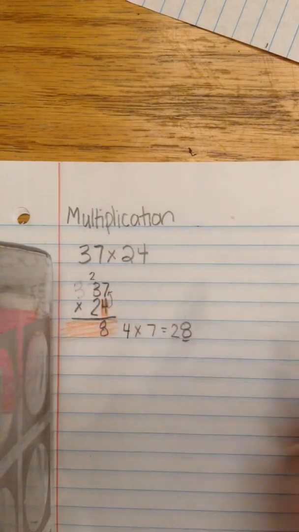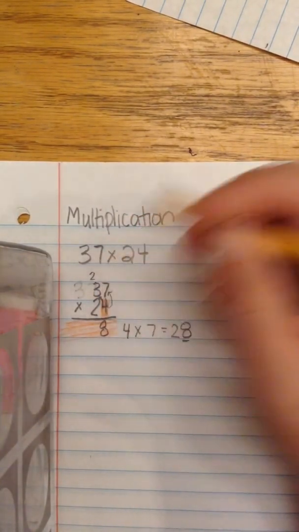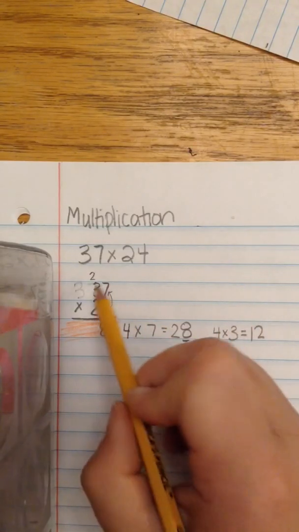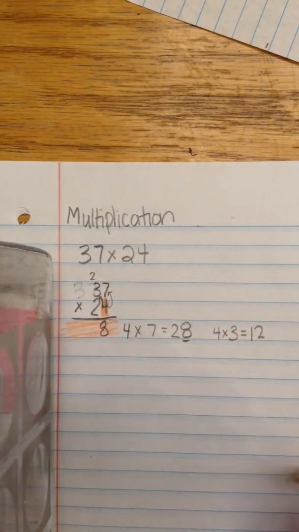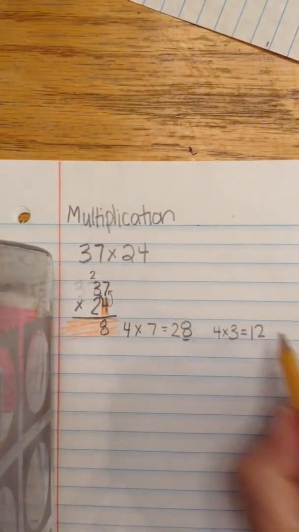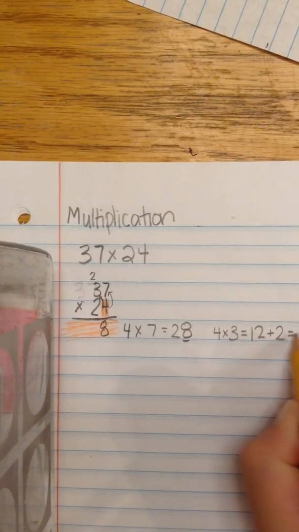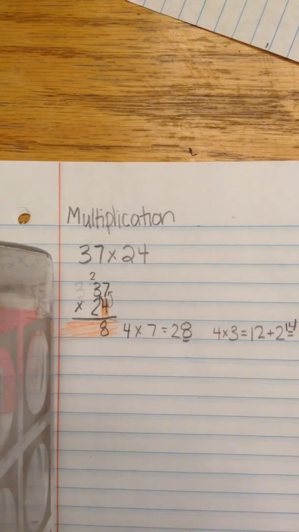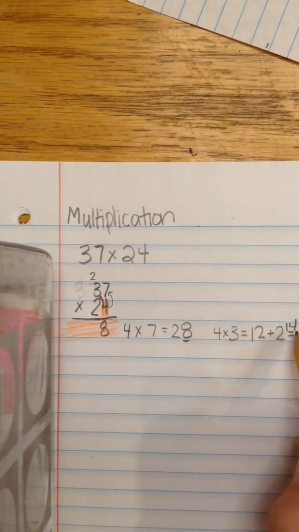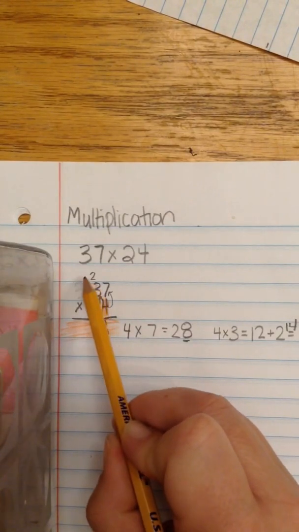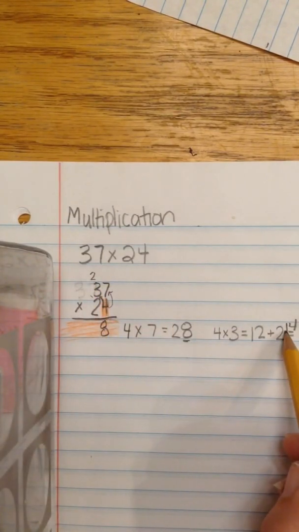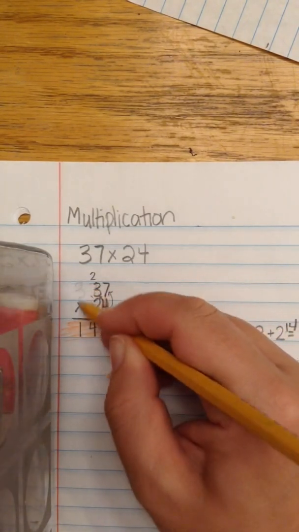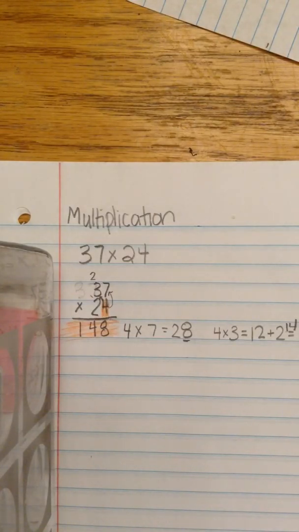3 times 4 is, now I'm ready to multiply. 4 times 3 is 12, but I have to add on the part that I carried, which is the 2. So 12 plus 2 is 14. So I don't have any more to multiply, so I don't have anything left to carry. I don't have any more columns, so I'm going to simply write my answer of 14. I'm going to put my 4 directly underneath and my 1 kind of in that imaginary next column.